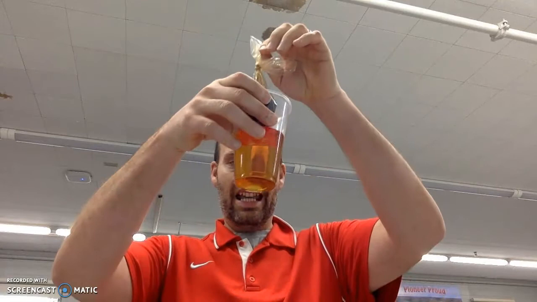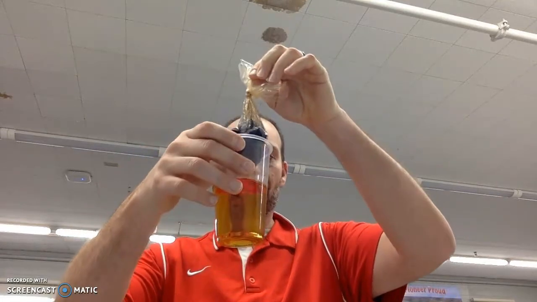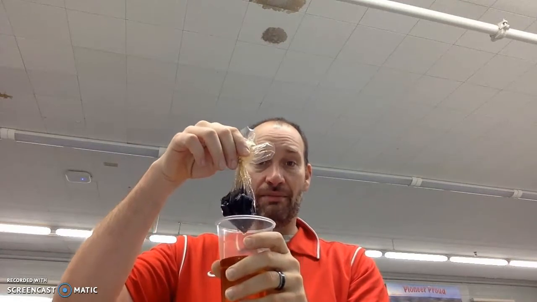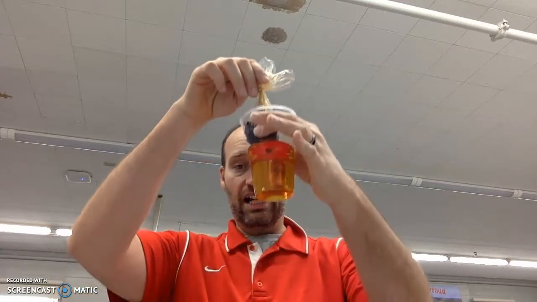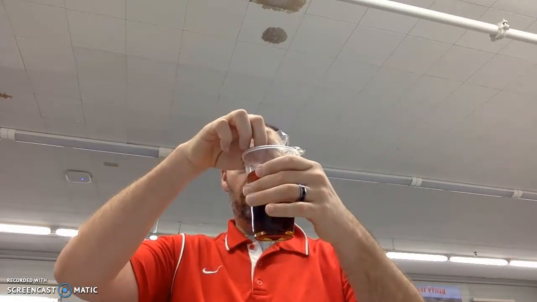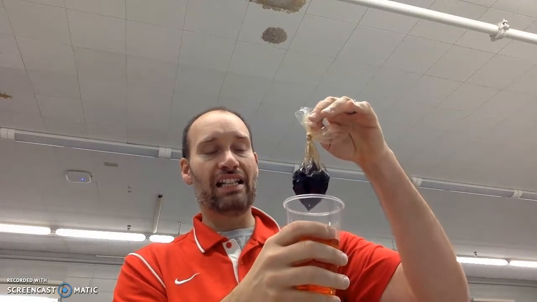If you remember last time, talking about diffusion, we did the iodine and the cornstarch. We started with cornstarch just in the bag, and then iodine in the cup. We put that in, and this acts as a selectively permeable membrane. And what happens after 15 minutes is the iodine goes into the bag.